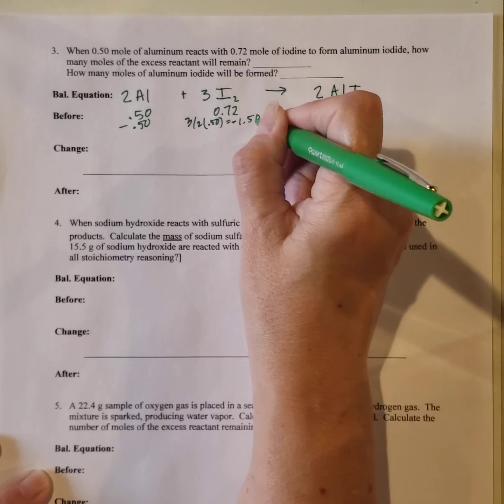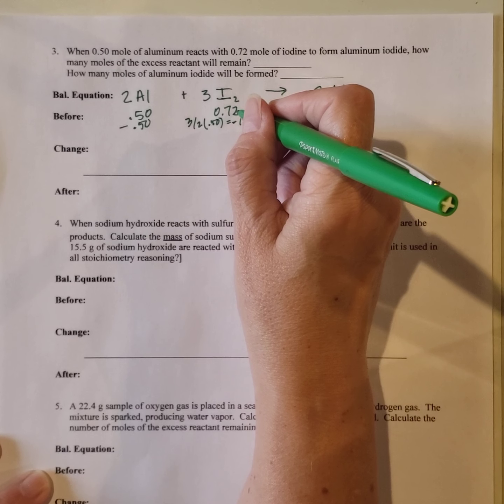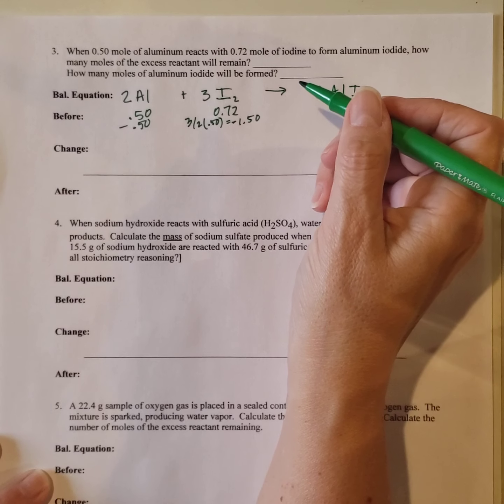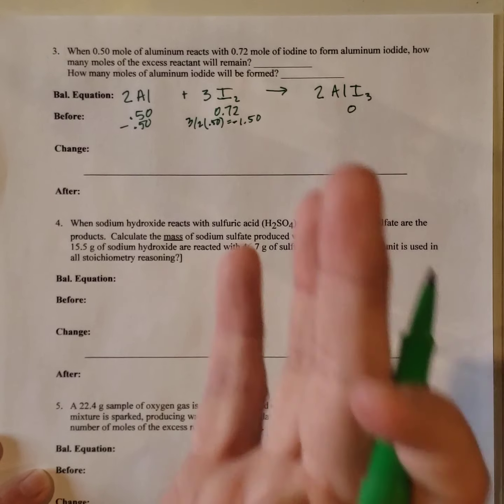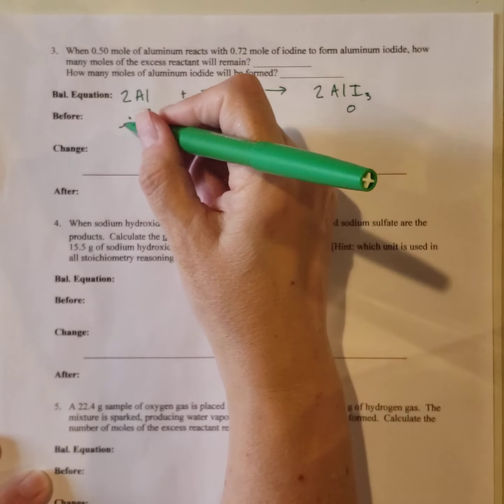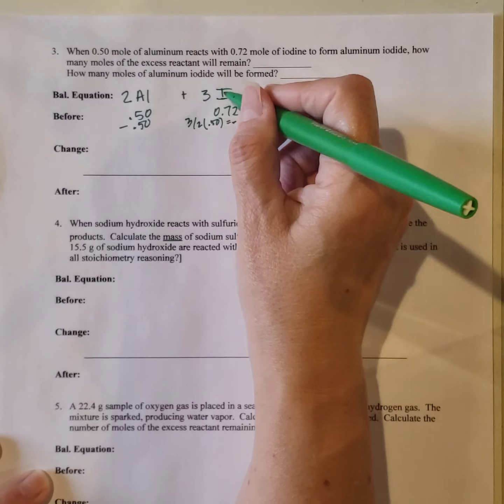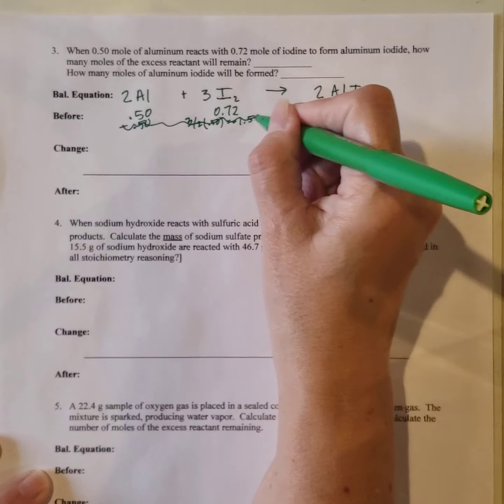If I subtract this 1.5 from 0.72, I'm going to end up with a negative number. That's not possible. We can't use up more than what we actually have. So that means that the aluminum is not going to be the limiting reactant, that the iodine is actually going to be the limiting reactant.